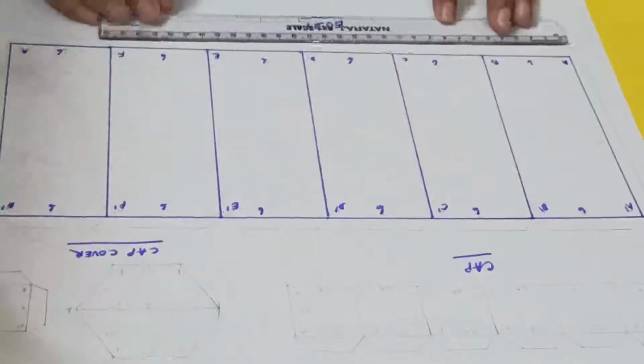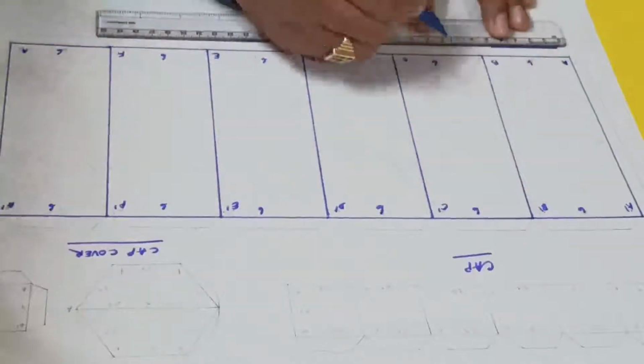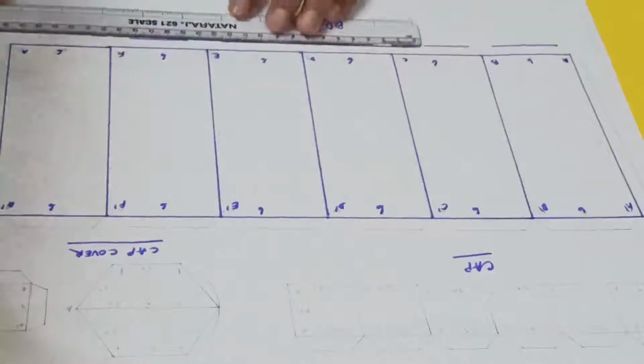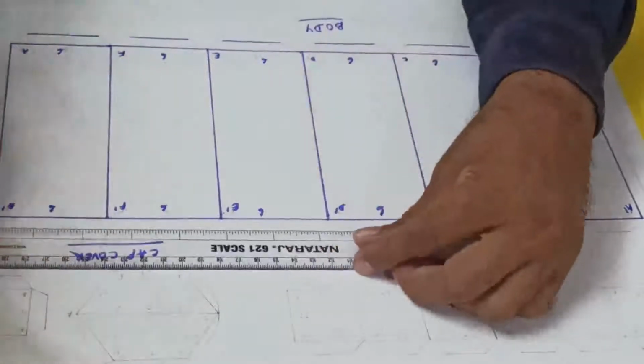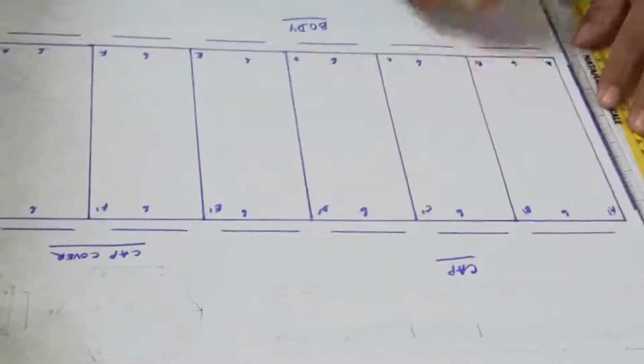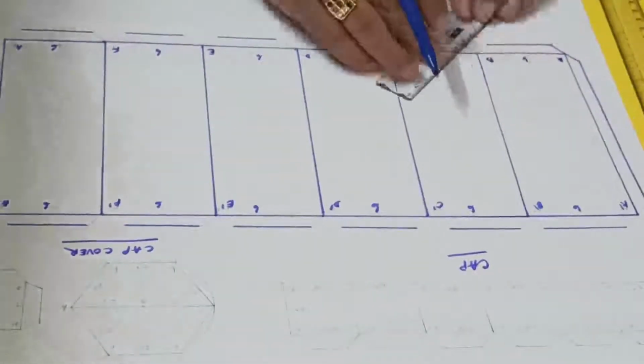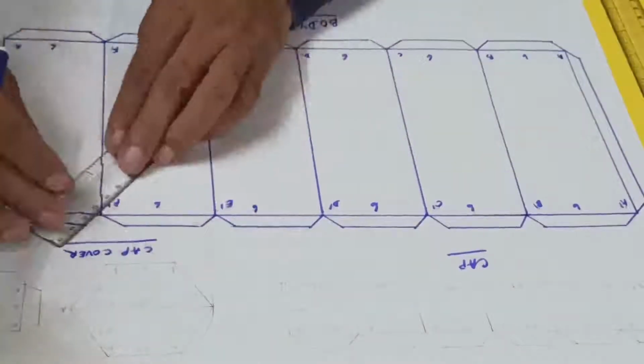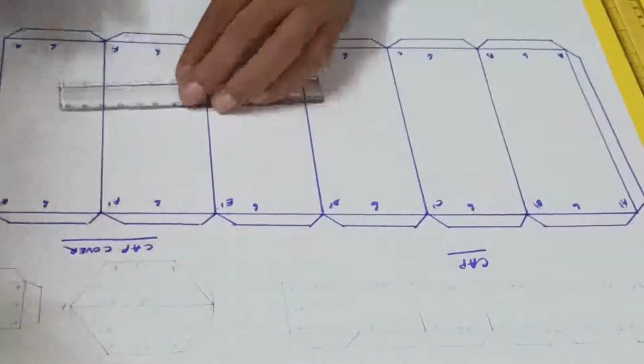Now the border. Now this body net diagram is over.